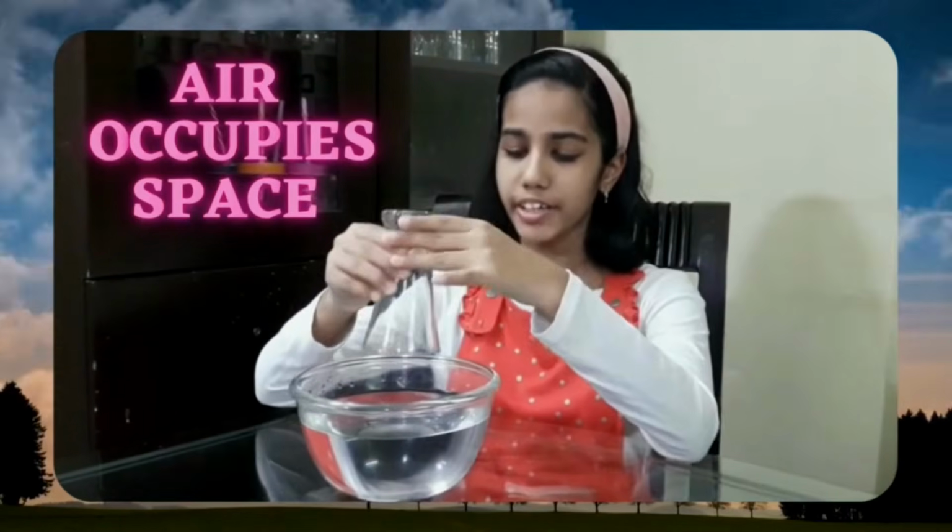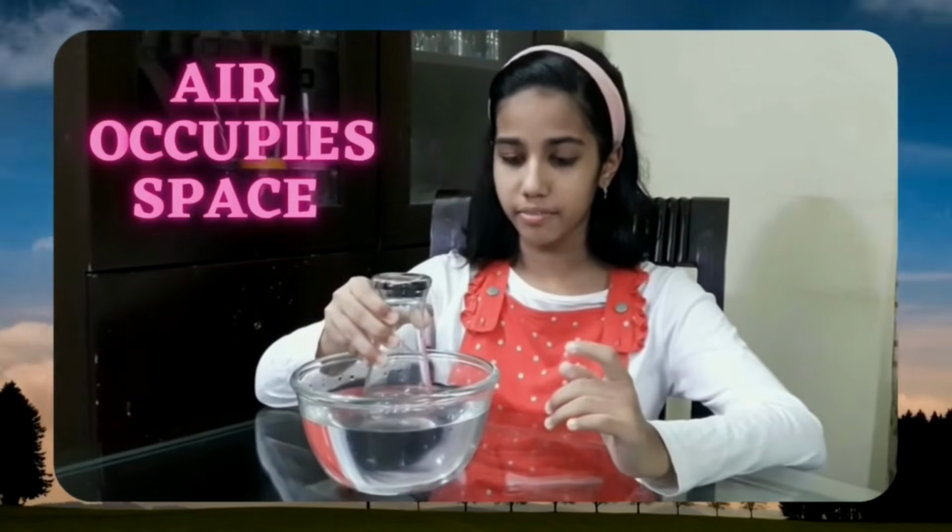The first property of air is air occupies space. For this experiment, we need a bowl filled with water and a glass tumbler. First, invert the glass tumbler and try to push it down straight into the water.